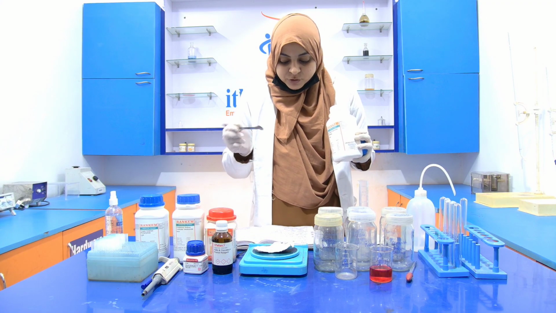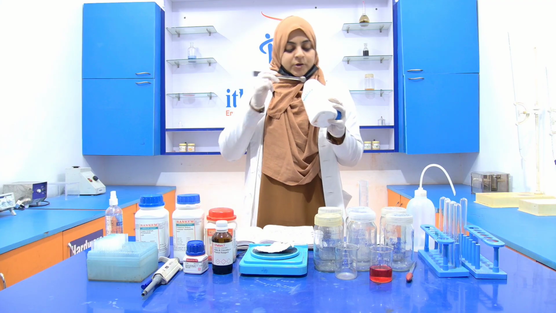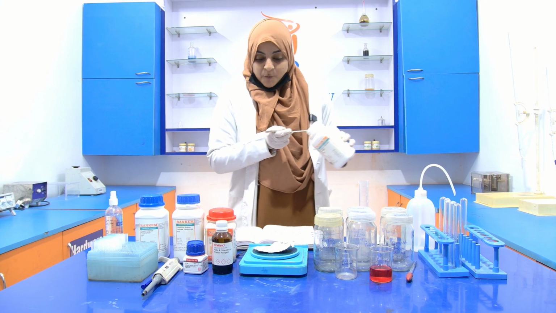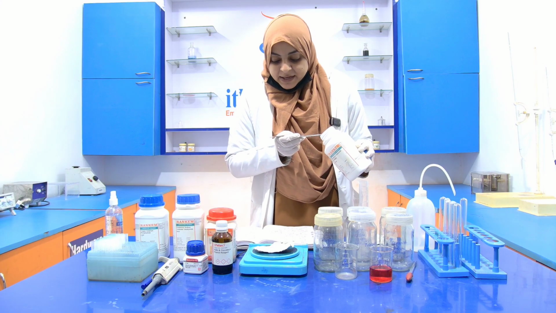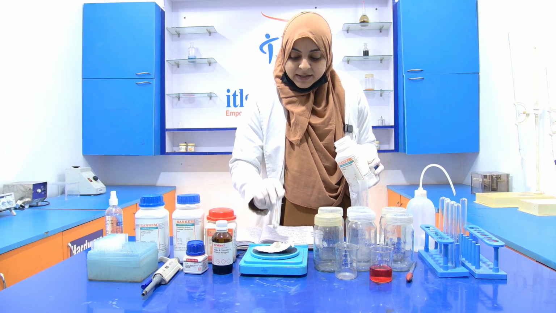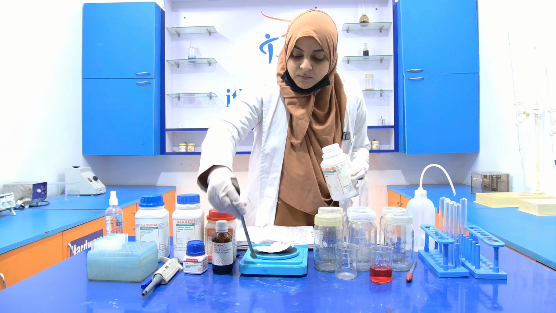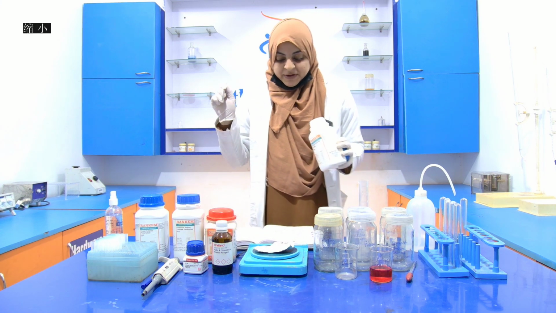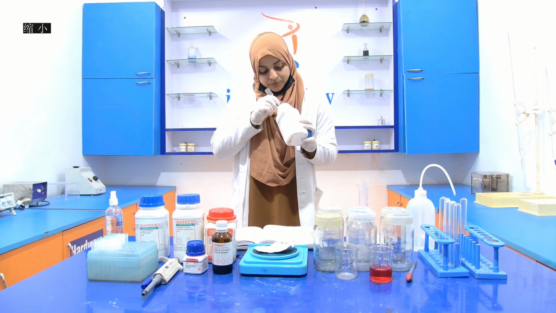If you have a powder of this sodium hydroxide, you can use it. But I have a pellet, that's why I'm using the pellet. Now, when I measure one pellet, its weight is around 0.24. So I'm going to put another pellet. Now its weight reaches 0.3.